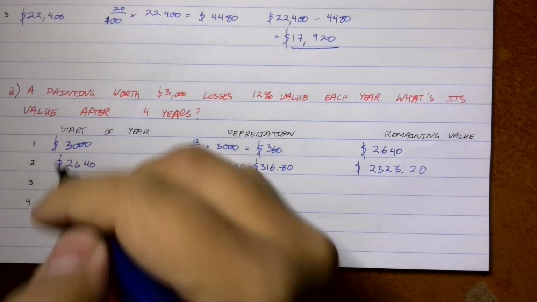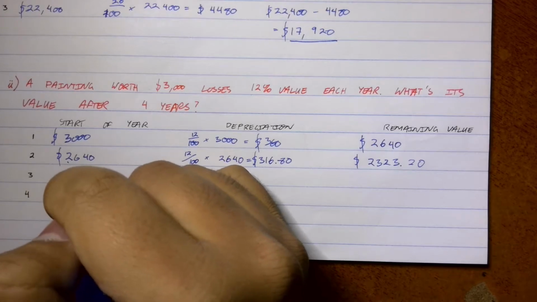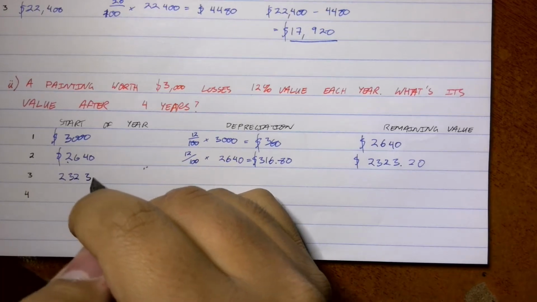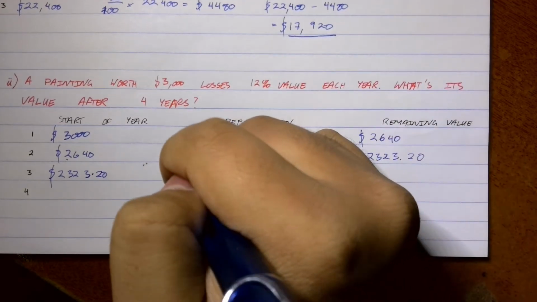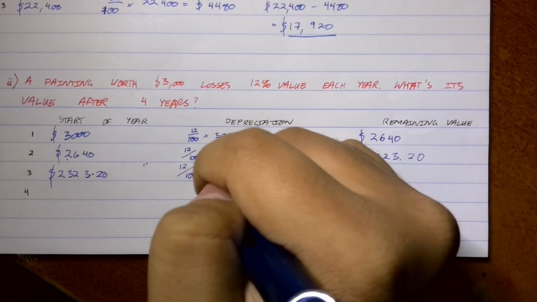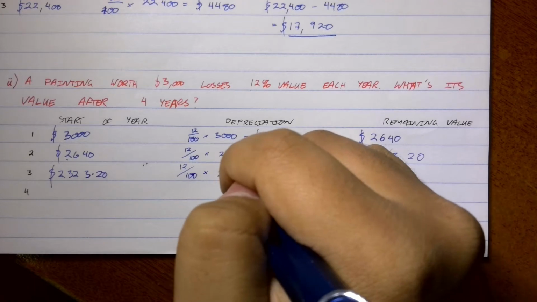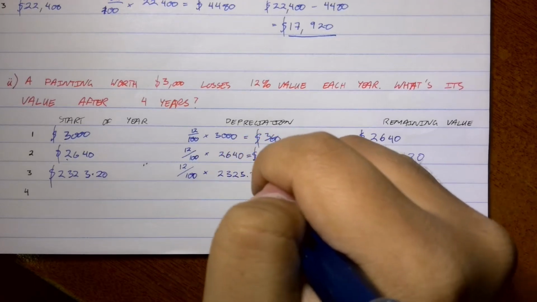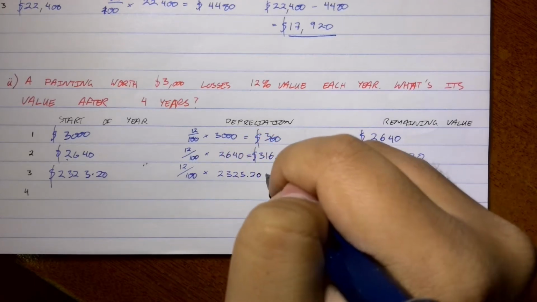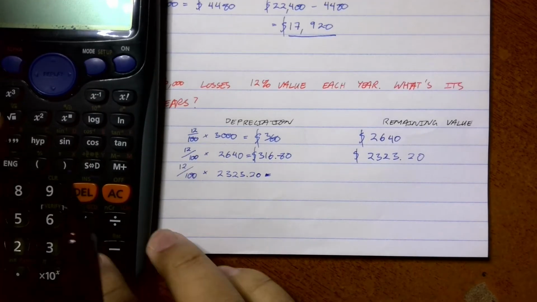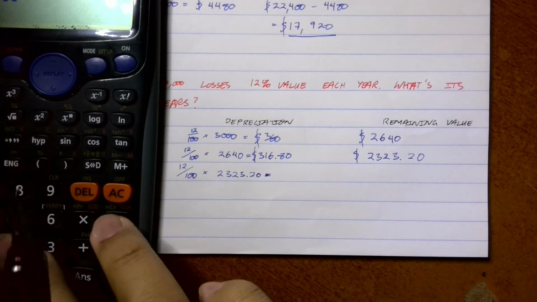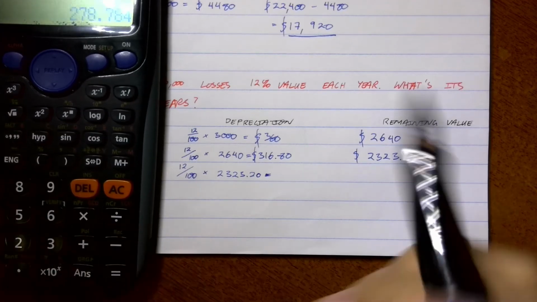At the beginning of the next year, it's 2,323.20. Once again, it's repeating over and over again. Find 12% of this. 12 over 100 times 2,323.20.